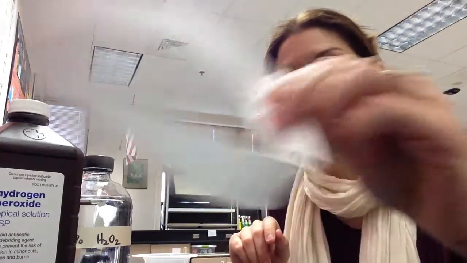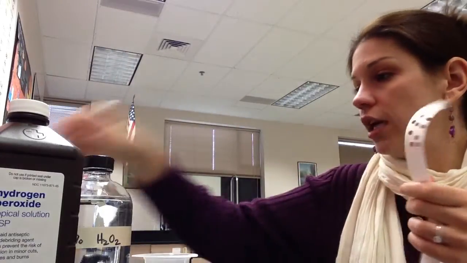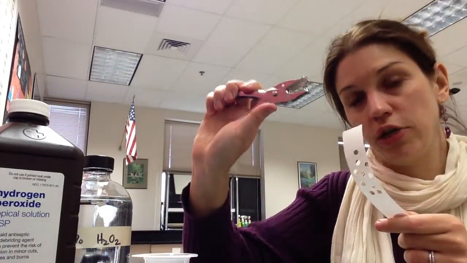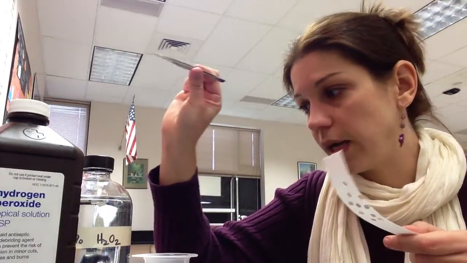Okay, so here's what we got going on. You're going to get a piece of, this is actually chromatography paper. It says filter paper in your lab notebook, but this actually works just the same way. And in your inquiry tub, you'll find a hole punch. There are not forceps in your inquiry tub because I use these for my other class too, so don't put these back in your inquiry tub, give these back to me.